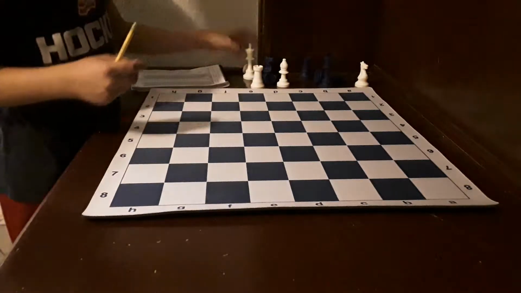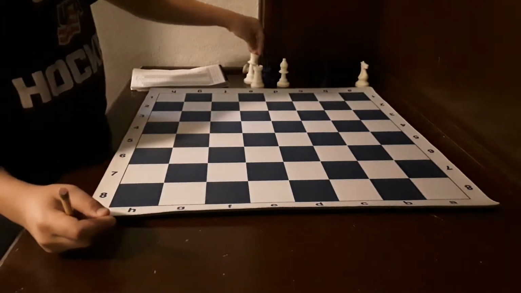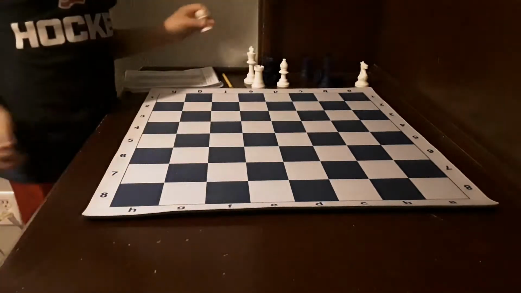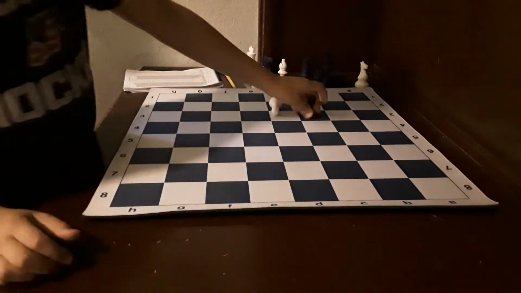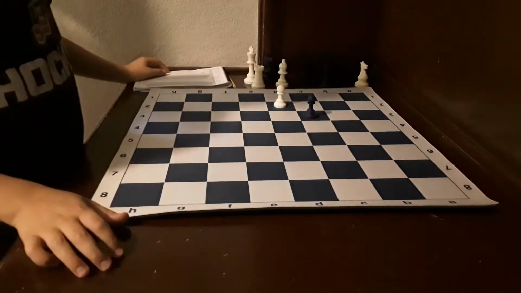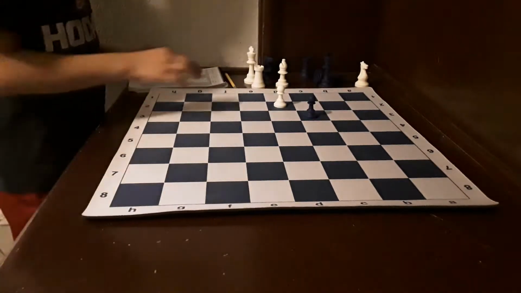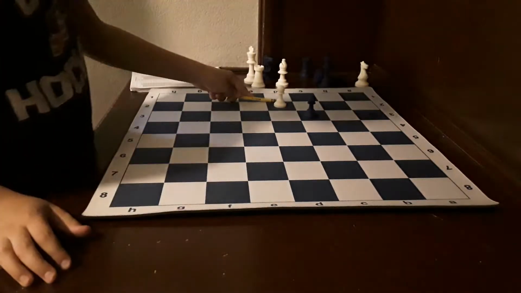Now we'll learn about what symbols you use for capturing. We'll start out with the pawn. If this pawn wanted to take the pawn on C3, you would write the file that your pawn is on.